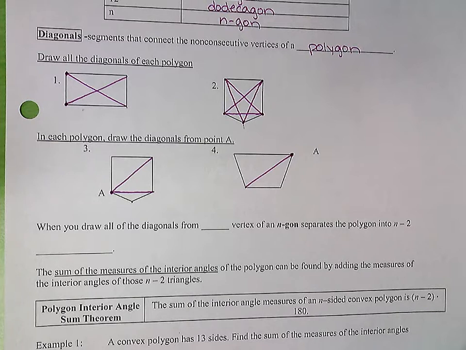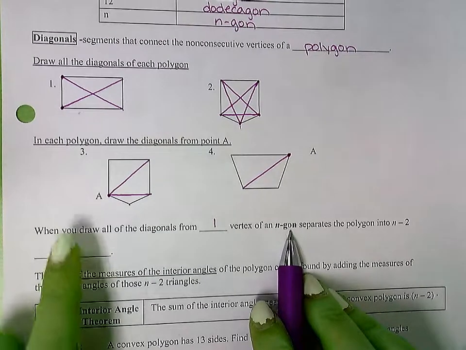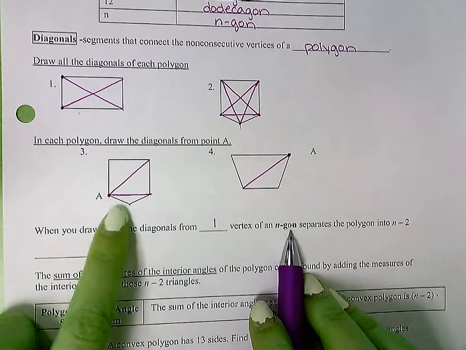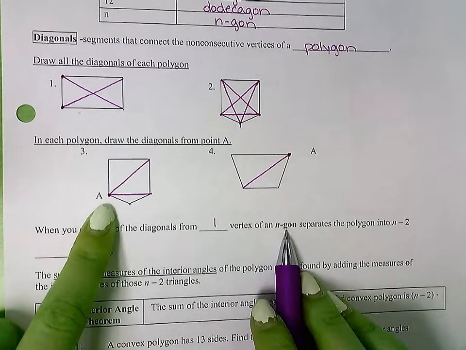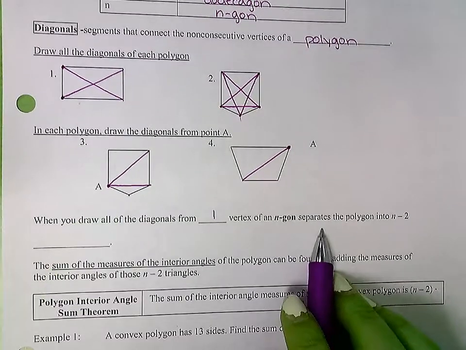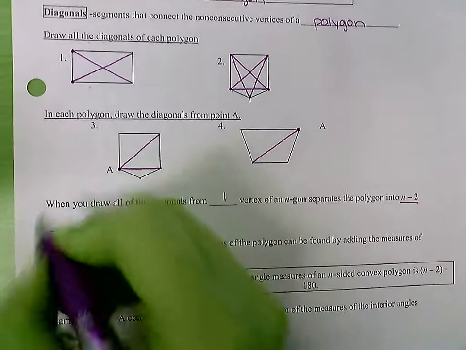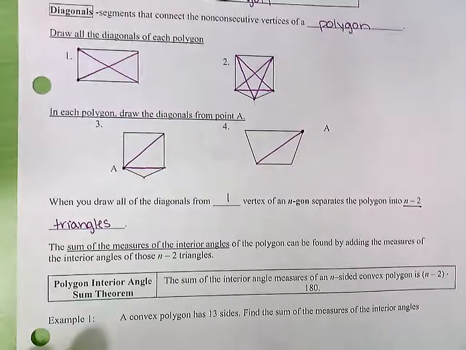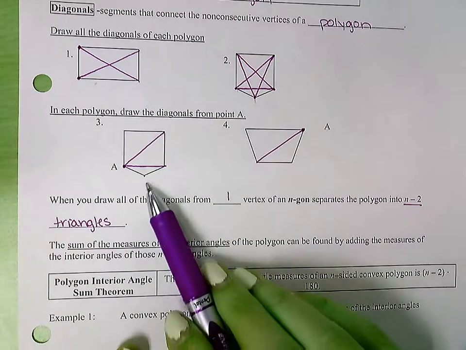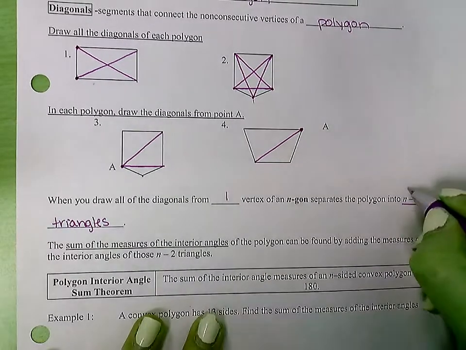So when you draw all of the diagonals from one vertex of an n-gon, that's what we just did. Drawing all the diagonals from one vertex of any sized polygon separates the polygon into n-2 triangles. So if I look back up at number 3 here, n is your number of sides.